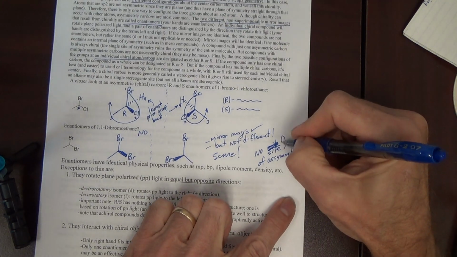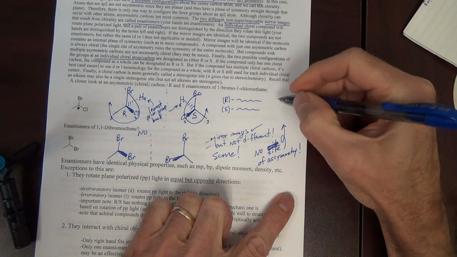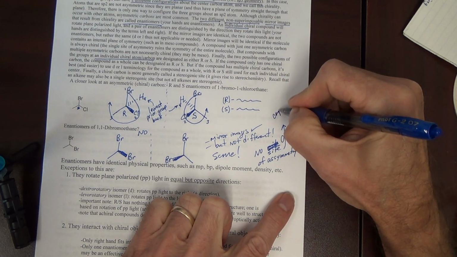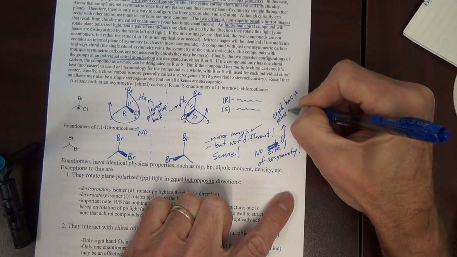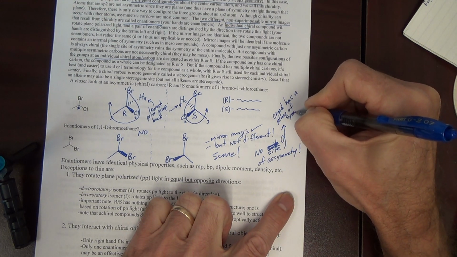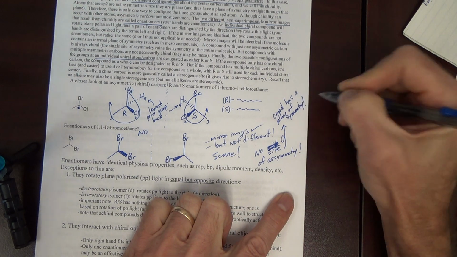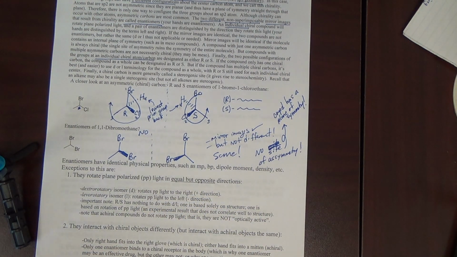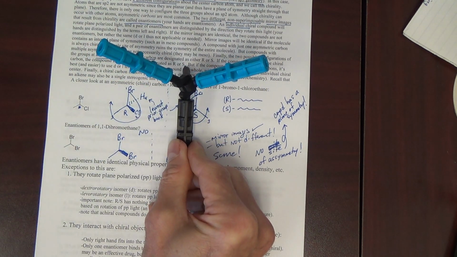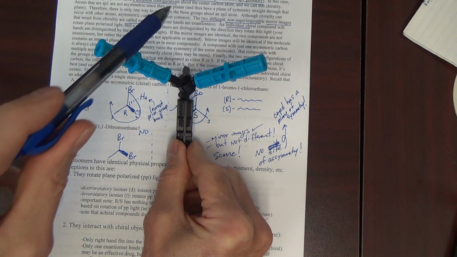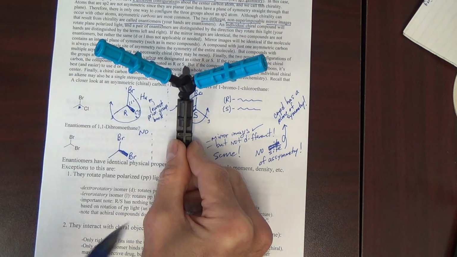Let's actually change this over to: this compound has a plane of symmetry. Can we find it? Right there it is. Right through here is a plane of symmetry.